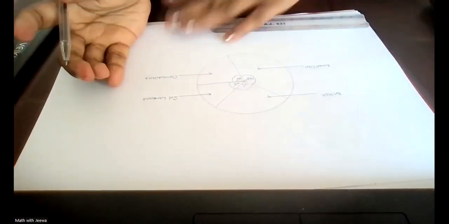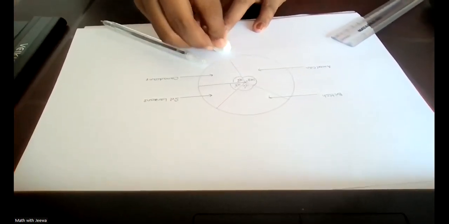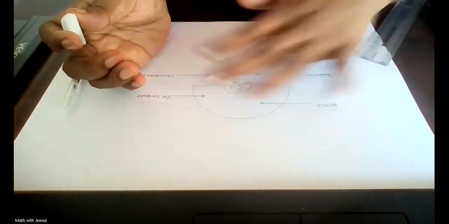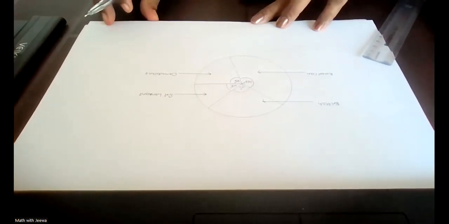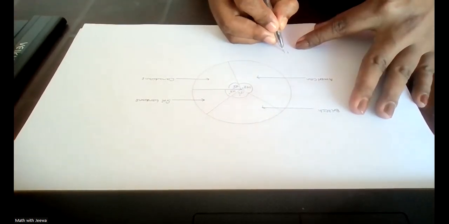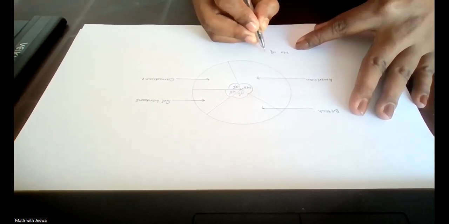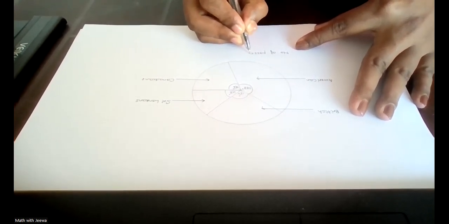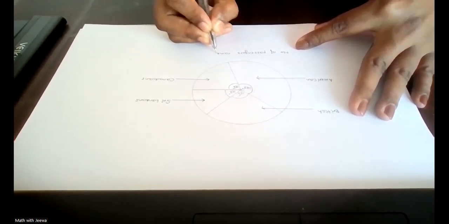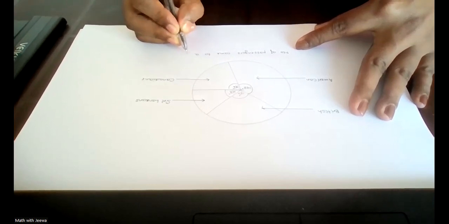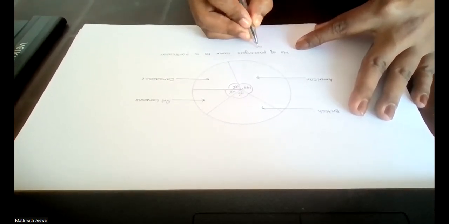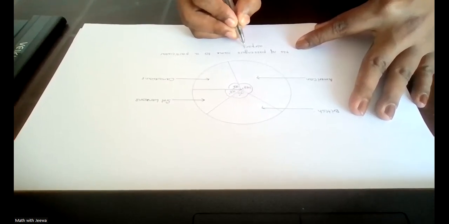Right? And after drawing the full pie chart, what you want to do, children, is name it. How are we going to name it? You write: number of passengers who came to the particular airport on a selected day.